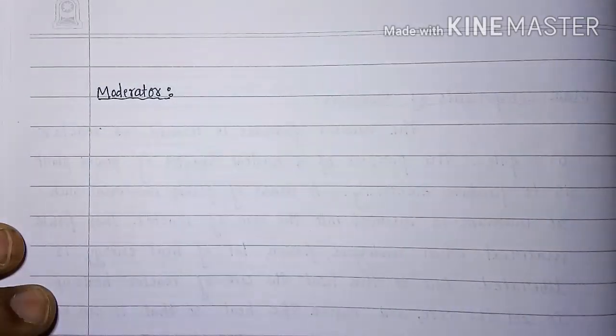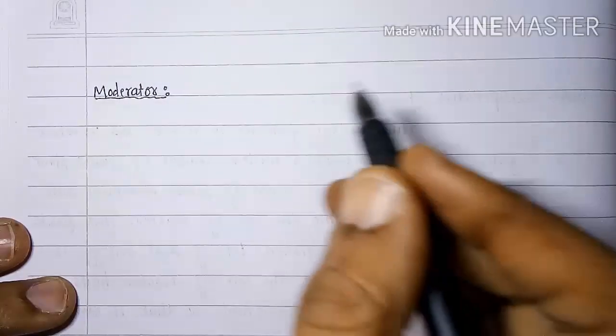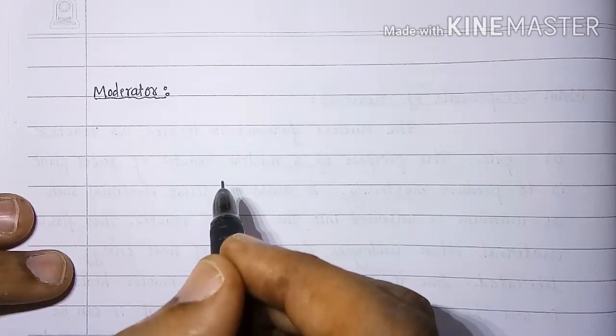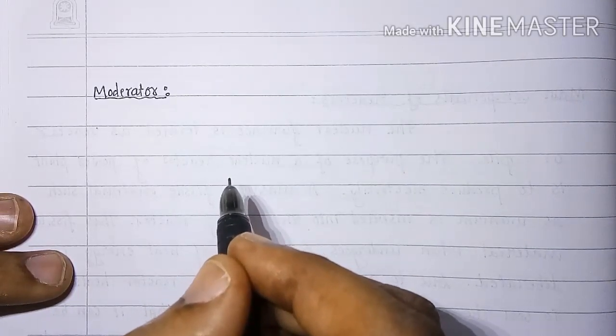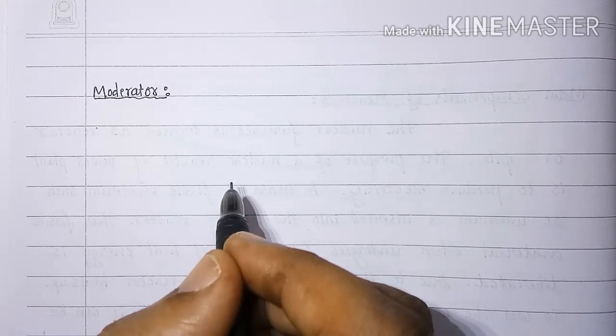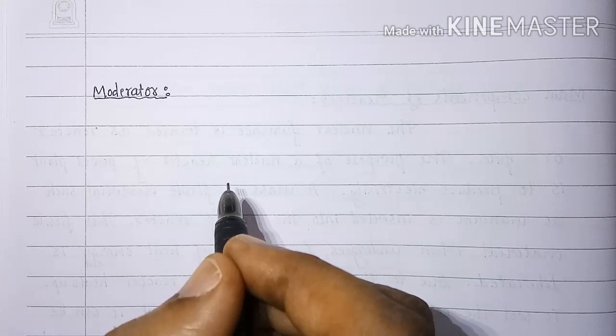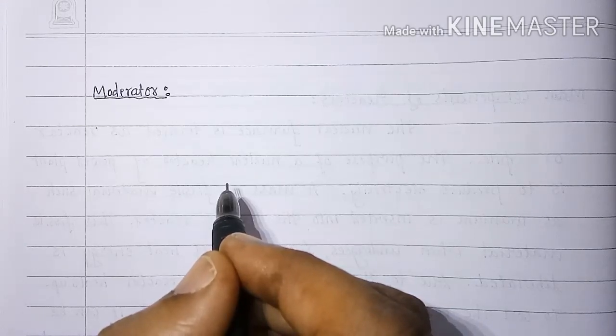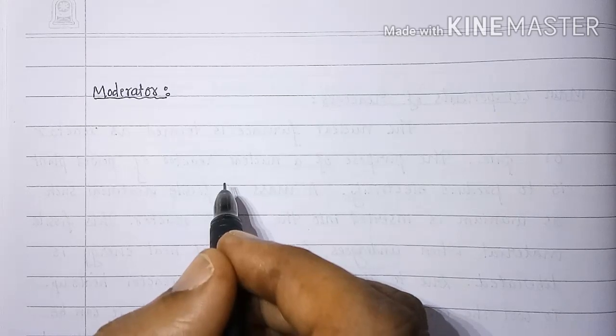Moderator. A moderator is used to slow down the neutrons released during fission. The material used as moderator may be graphite, heavy water, or beryllium.